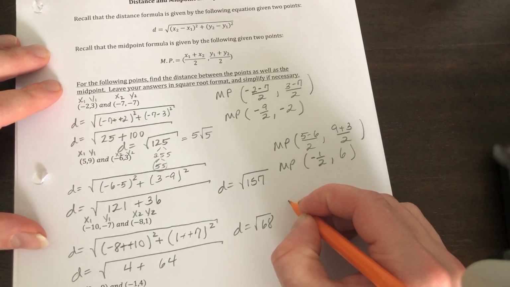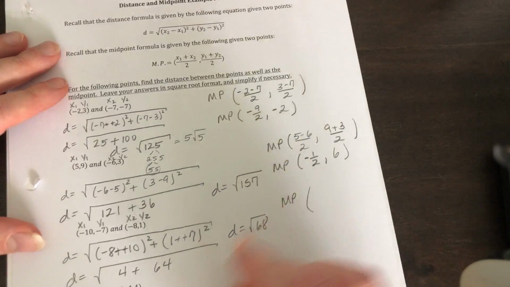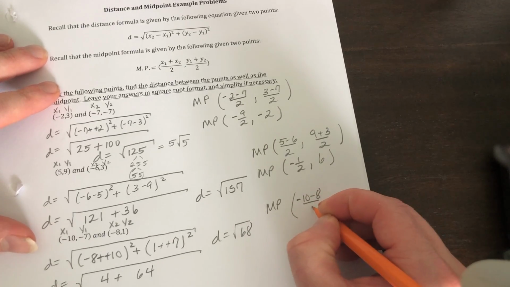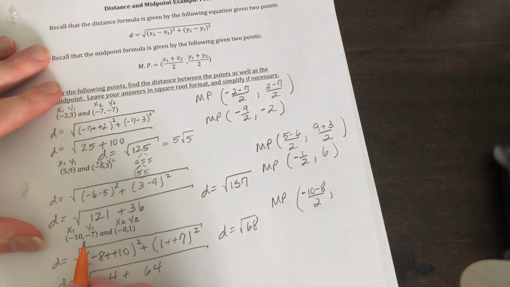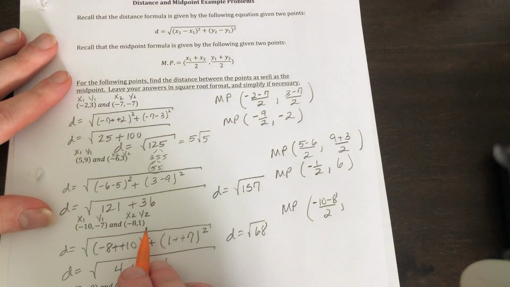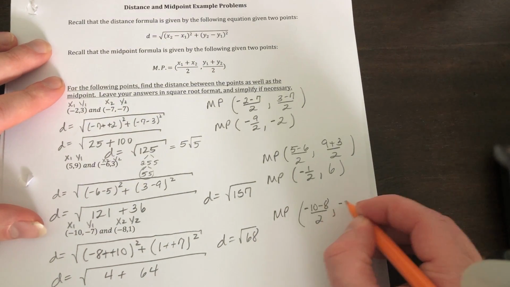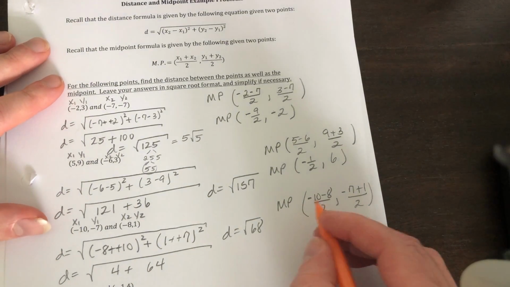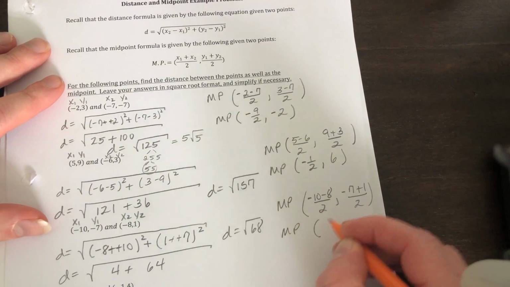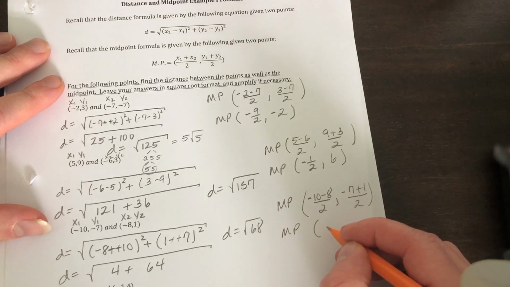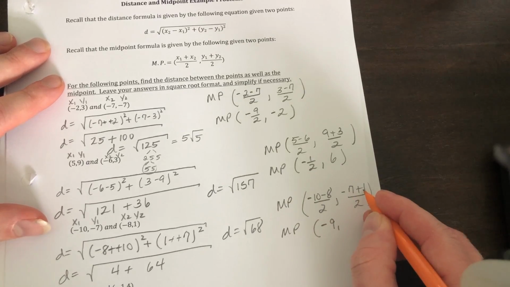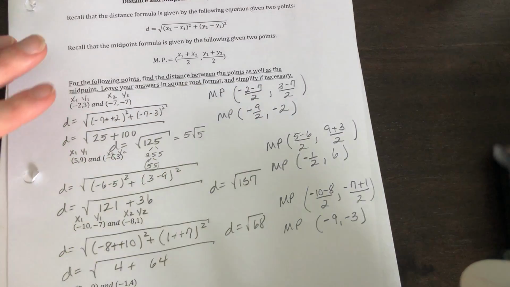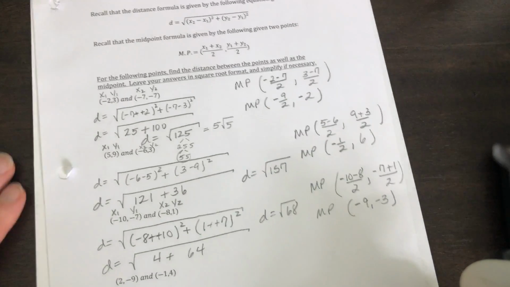Now we go to find our midpoint. So it's a negative 10 minus 8 over 2. And negative 7 plus 1. Okay, so your midpoint comes out to be negative 18 over 2 is a negative 9. Negative 6 divided by 2 is negative 3.